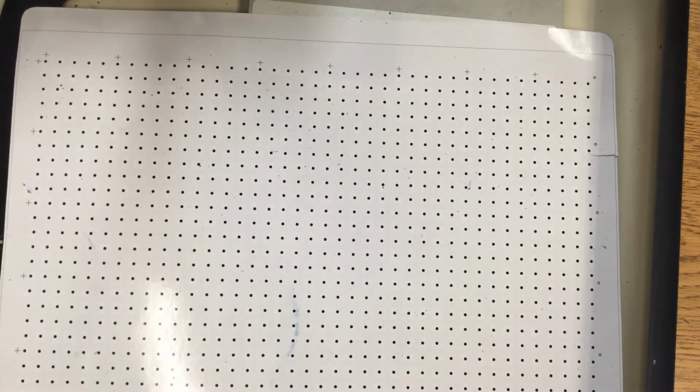Hi there, guys. We're going to be learning about the distributive property today. We're going to be chopping up rectangles. We're going to make a large rectangle. We're going to divide it into two small rectangles.